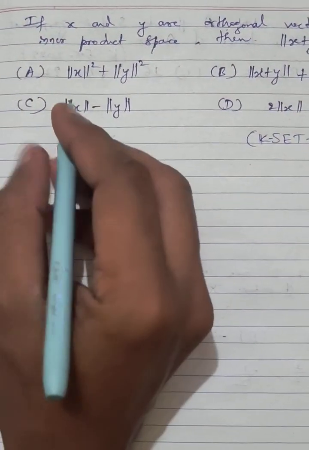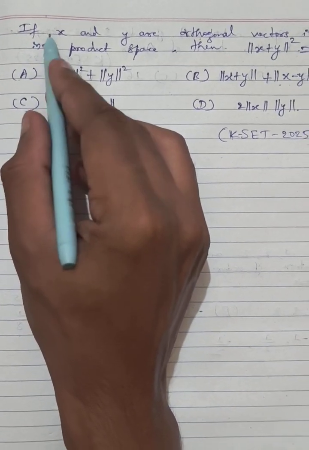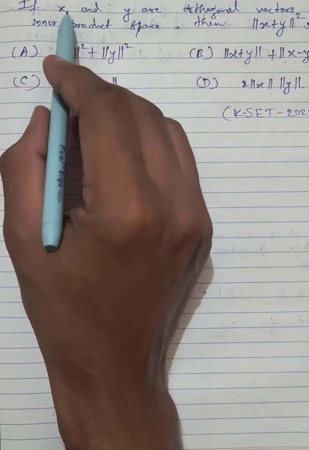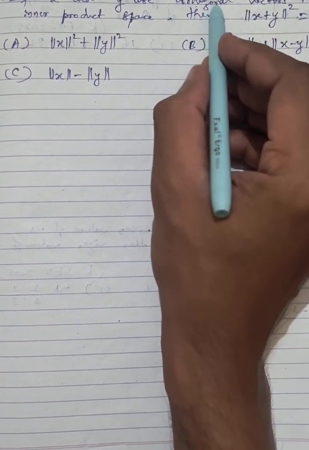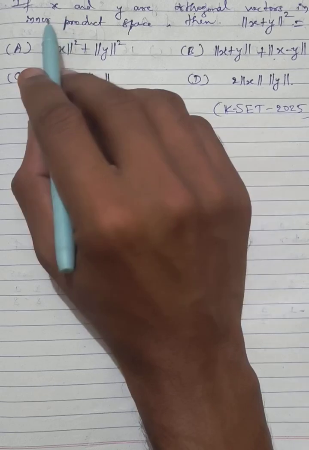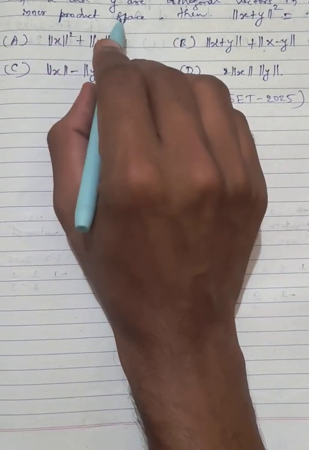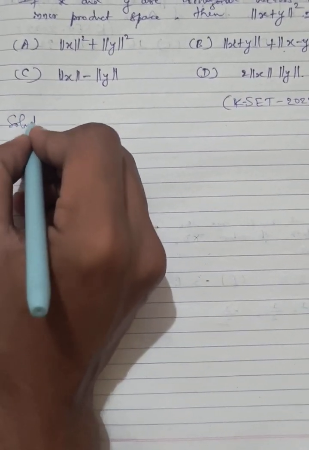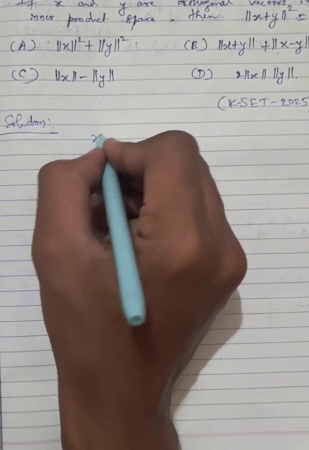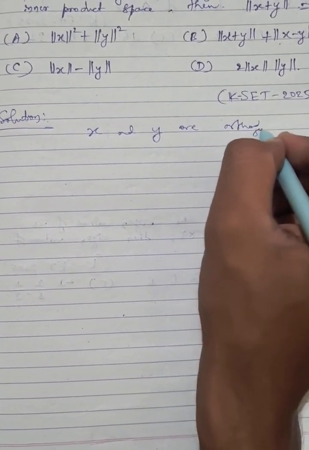This is the next question, and it is from the functional analysis topic. Here we are given two vectors, x and y, which are orthogonal. Both x and y are orthogonal vectors in the inner product space. Let us see the solution. x and y are orthogonal.